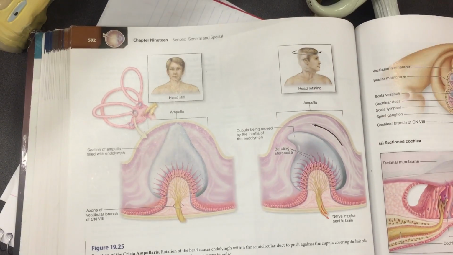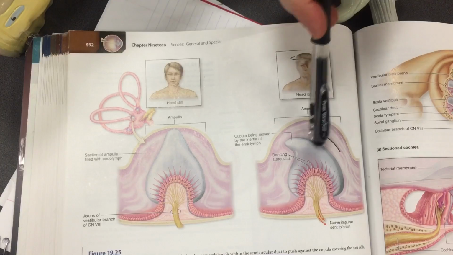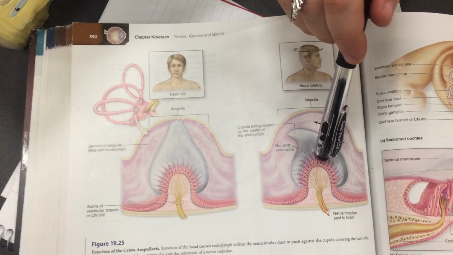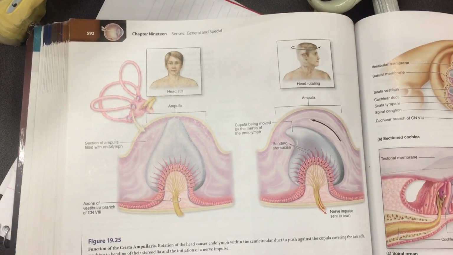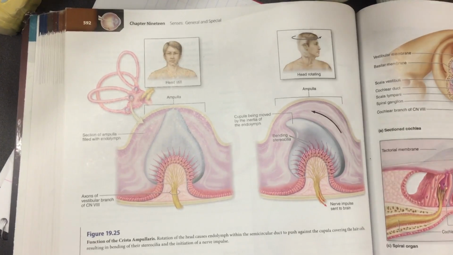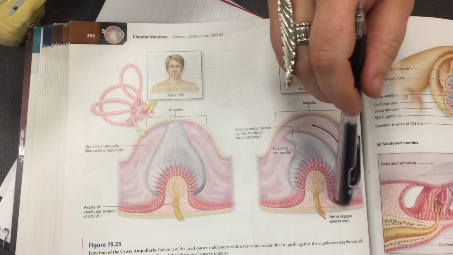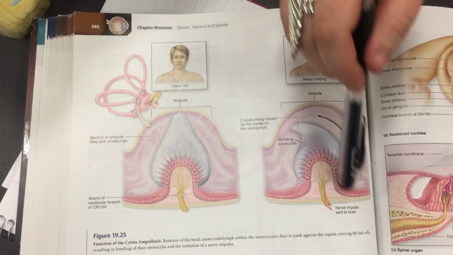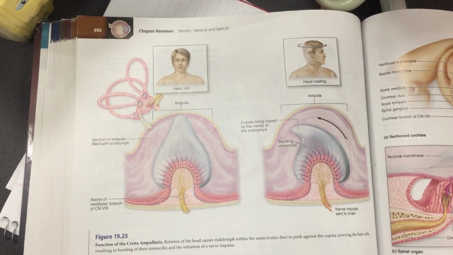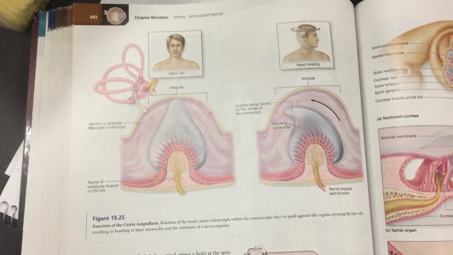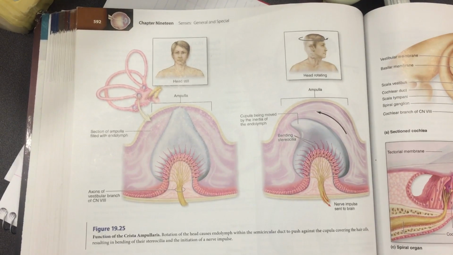So as your head rotates and moves, this gel is going to tip, which tugs on the hairs, and that sends signals to the brain to say that rotation is happening. So simply for this lab, remember that the crista ampullaris is the structure that houses the hairs, and the cupula is the gel cap on top. And that's it for the structures of the ear.